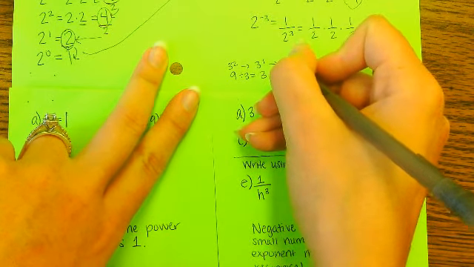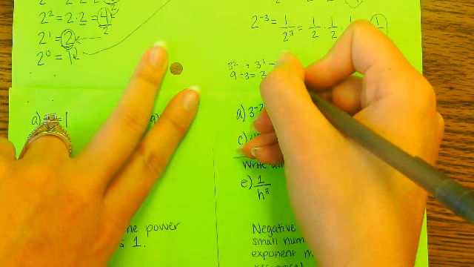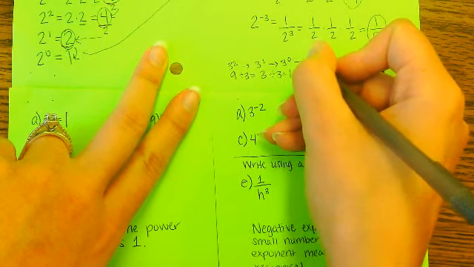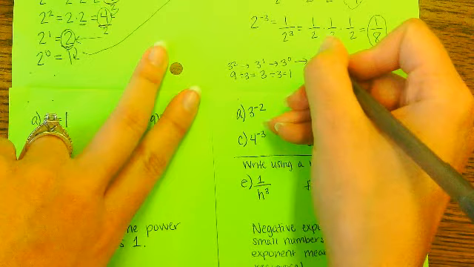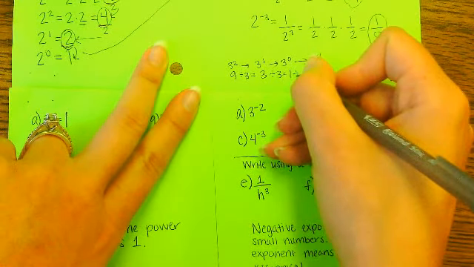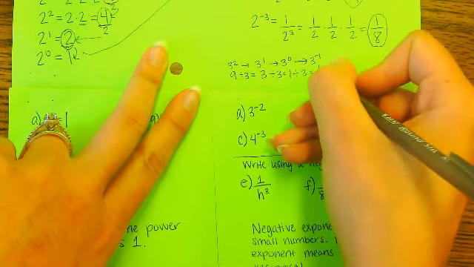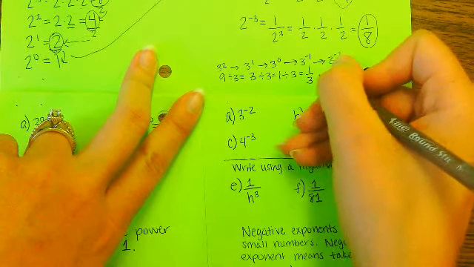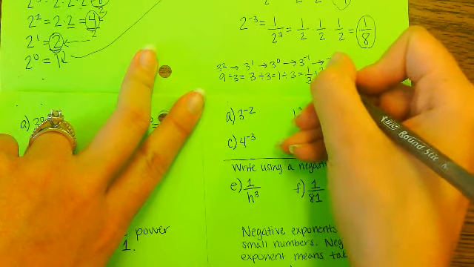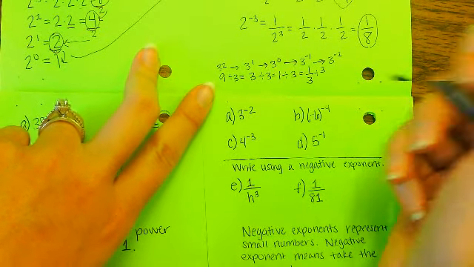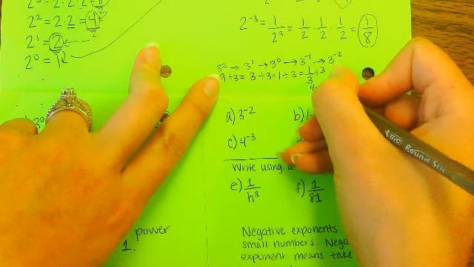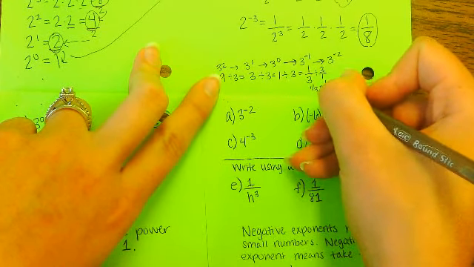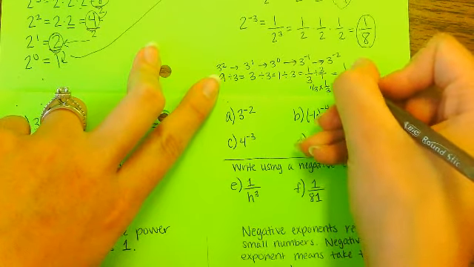And then we already know 3 to the 0 power is equal to 1, and that's dividing by another 3. 3 to the negative first power, I would divide by 3 again. 1 divided by 3 is 1/3. And then 3 to the negative second power, divide by 3 again. And that's the same thing as keep, change, flip. And that gives me 1/9.